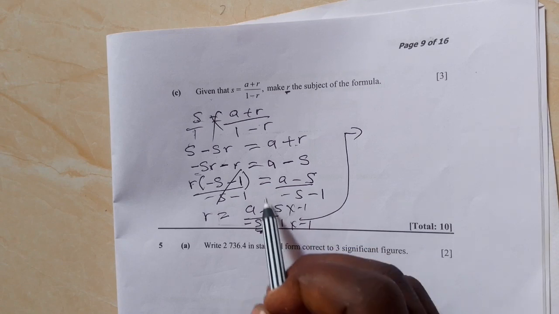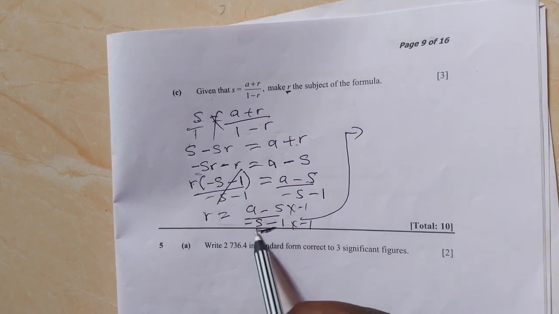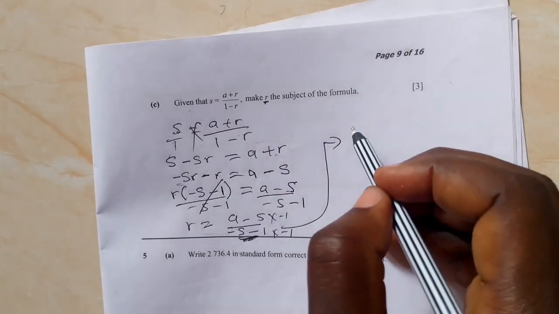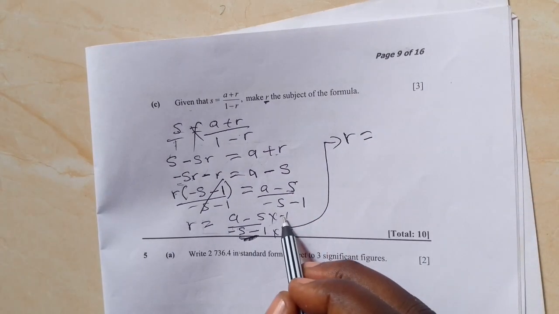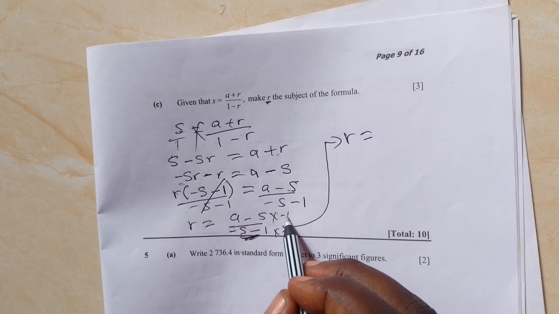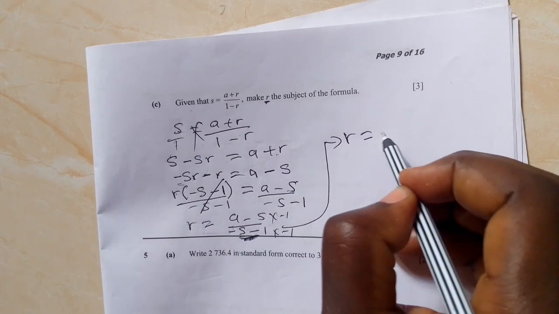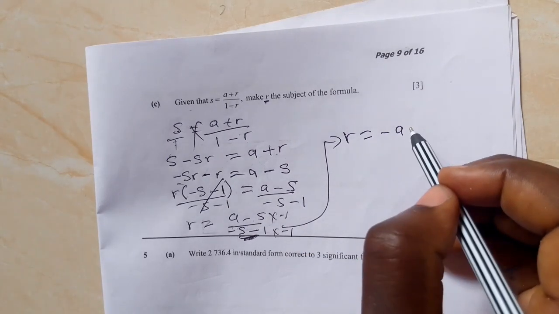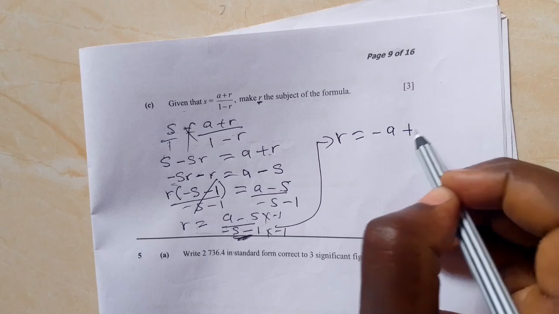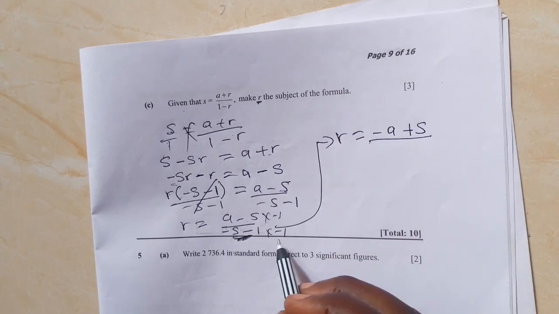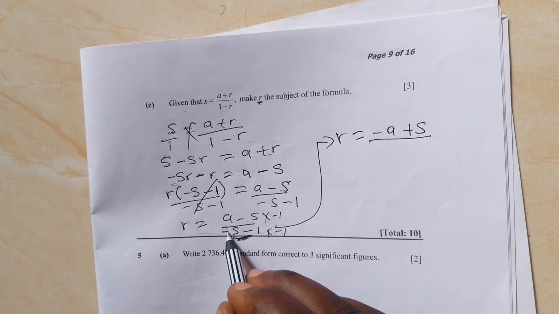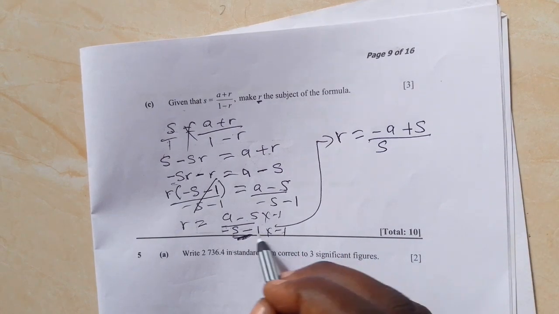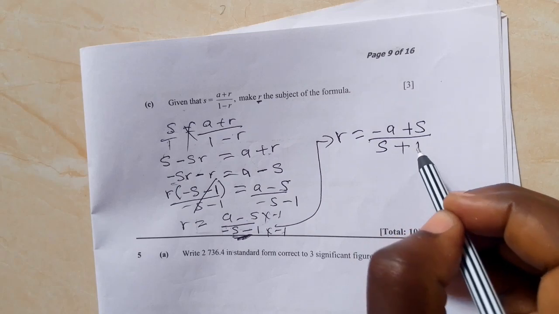Even here you can just end from here, but I want to get rid of these negatives. So r is equal to, when you multiply, negative 1 times a, that is negative a, negative 1 times negative s, that is positive s, over negative 1 times s times negative s, that is positive s, negative 1 times negative 1, that is positive 1.